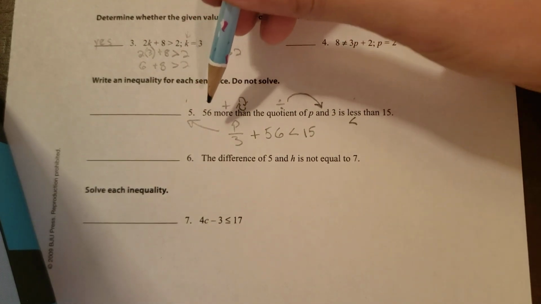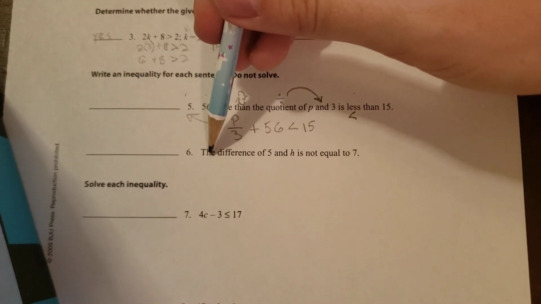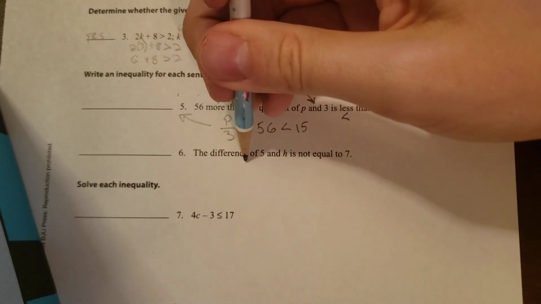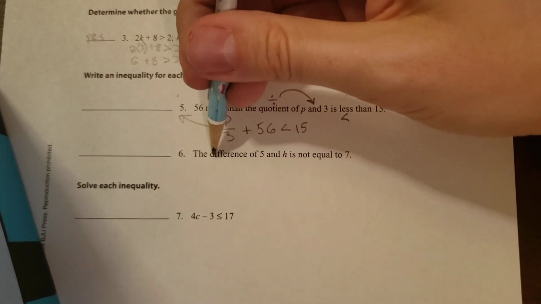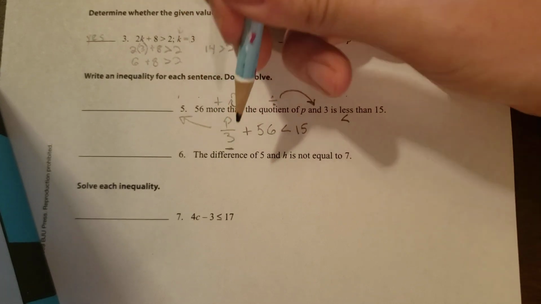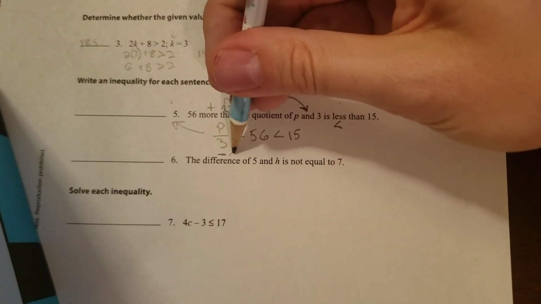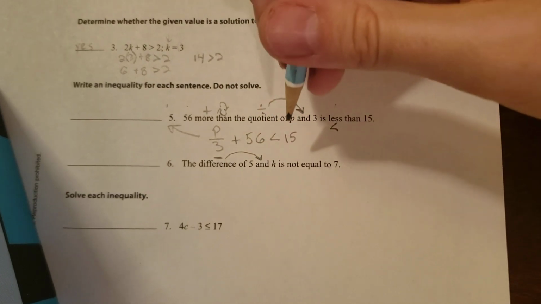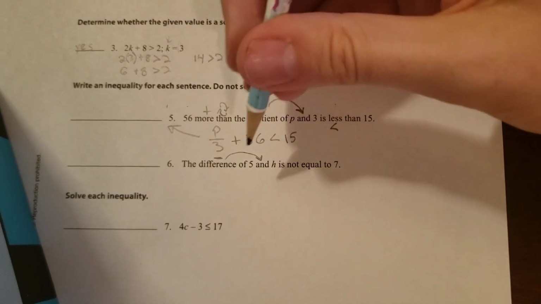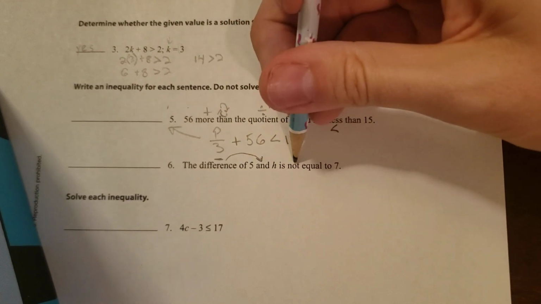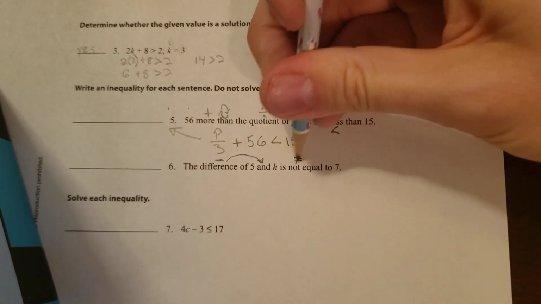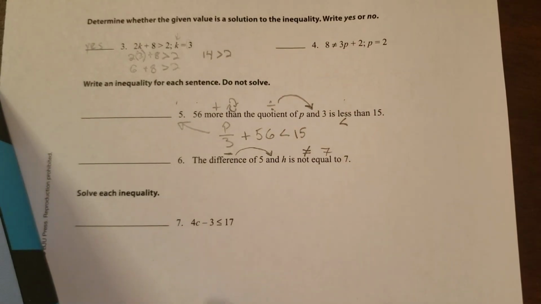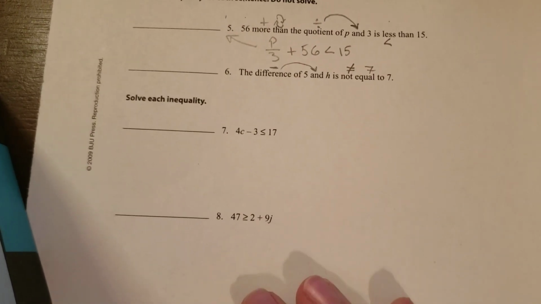Okay, again, let me just start to work this one with you guys. So the difference, but I don't have any numbers, so I need to put: difference means subtraction, and that's going to go the next time I see "and". 5 minus h not equal to 7. That's actually pretty easy. I think you guys could figure it out the rest of the way.